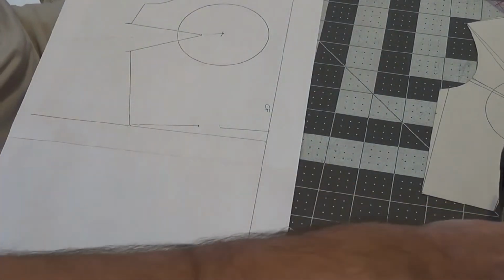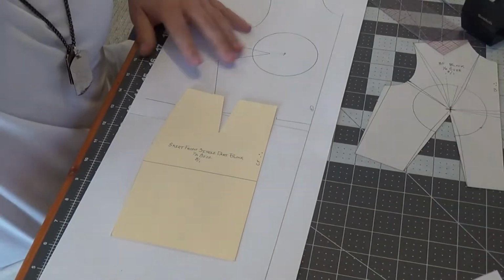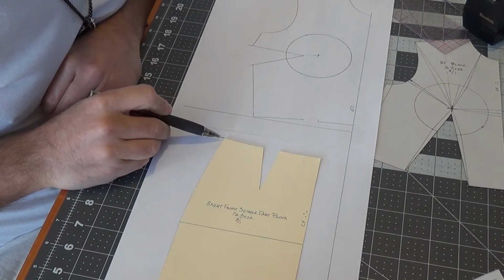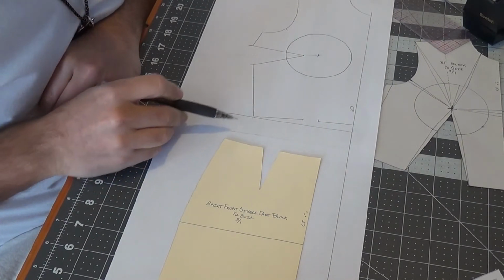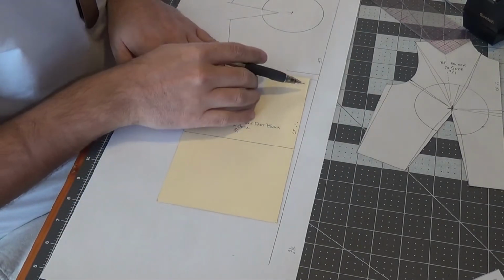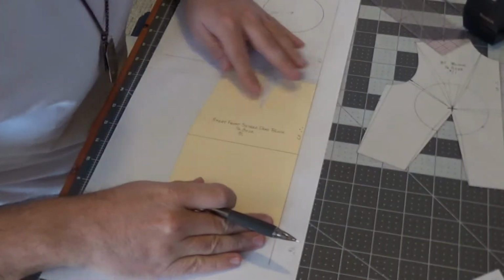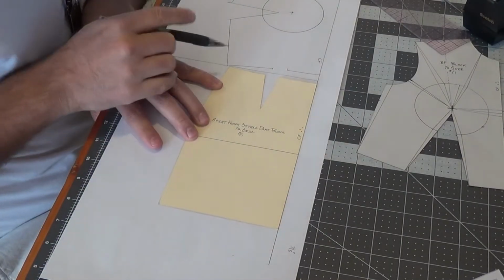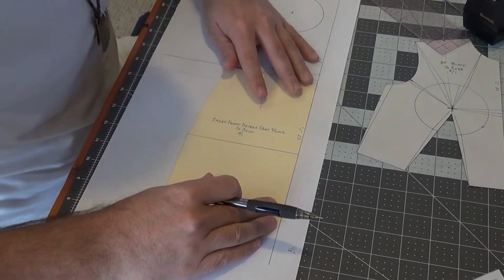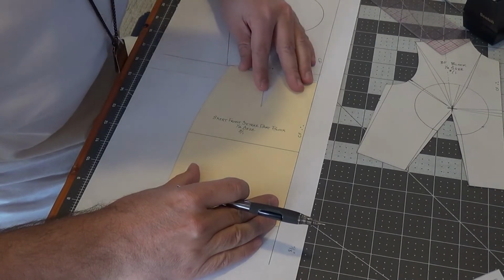And now I'm going to take my skirt, and this side seam waist point is going to match up to that line. So I'm going to line my center front of my skirt up with the center front line, that really long line. I'm going to line that up, and then I'm going to make sure that this point rests on that horizontal line that I just squared over.